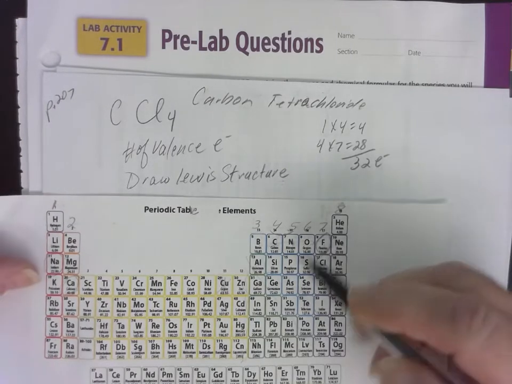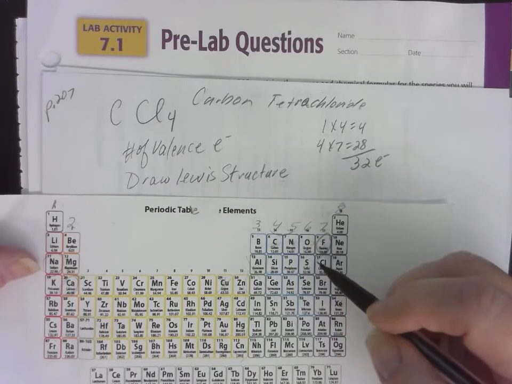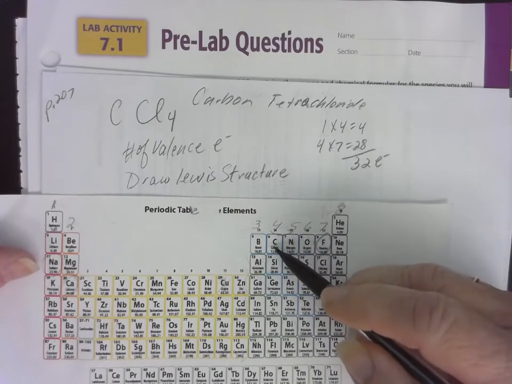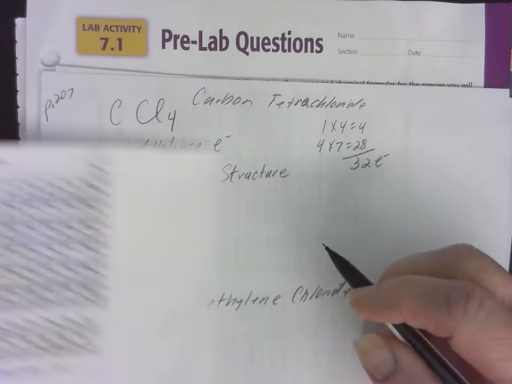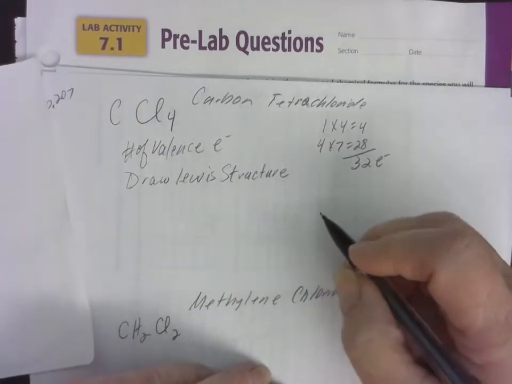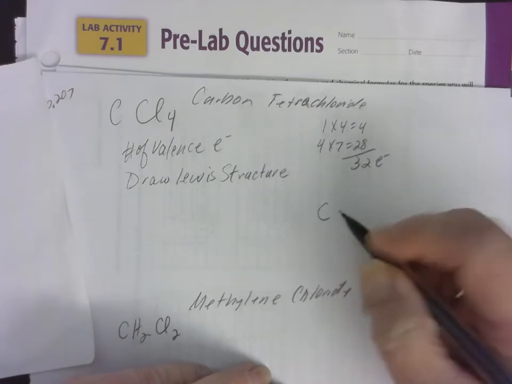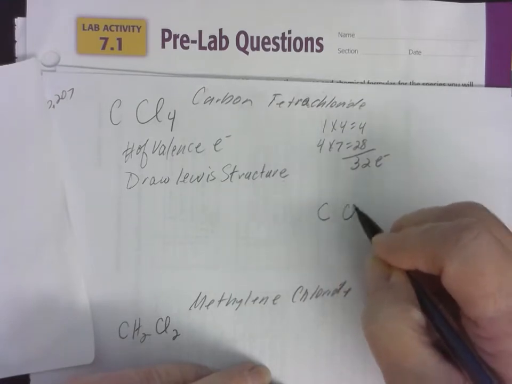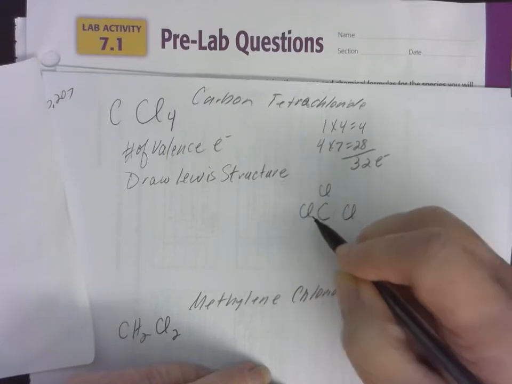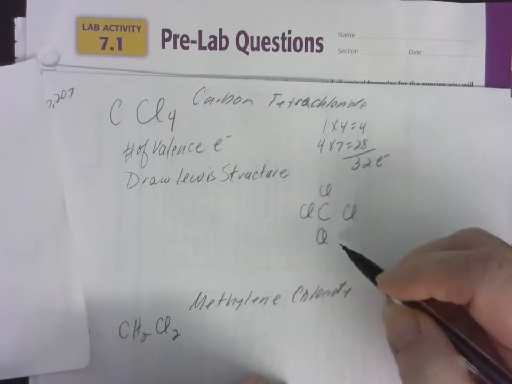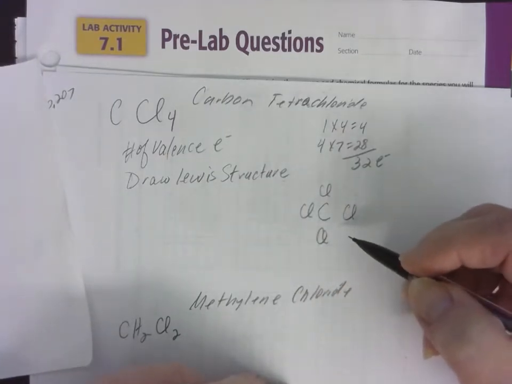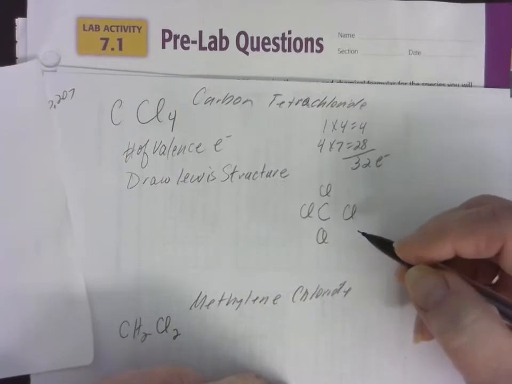So we have carbon and we have chlorine. Carbon is further away from fluorine, so I'm going to put it in the middle. Also, nature likes symmetry. So carbon in the middle, and then we're going to put chlorines around it, and we have 4 chlorines. So now we have our skeleton built, but we don't have our electrons built.